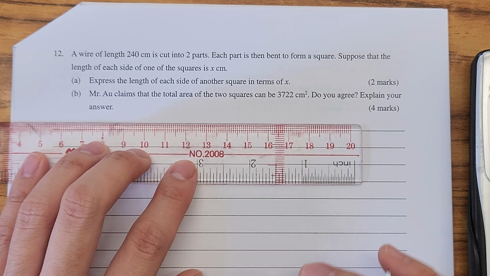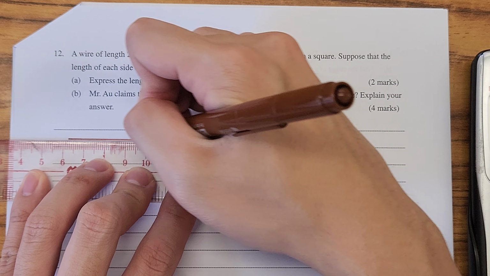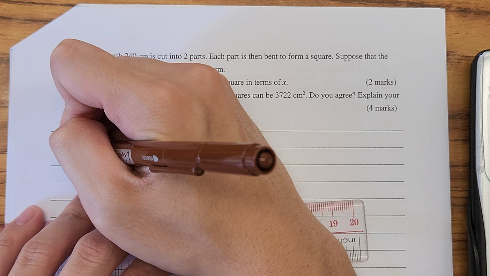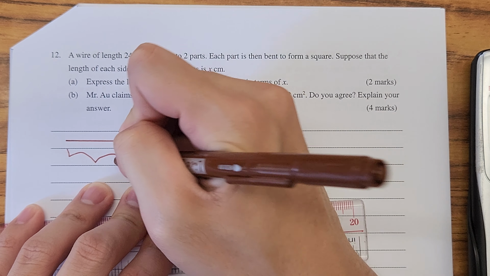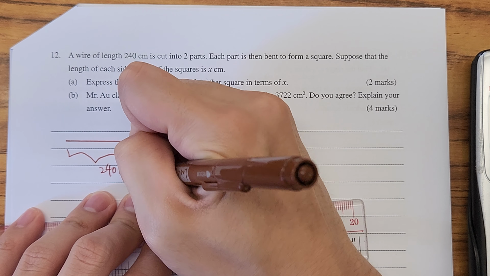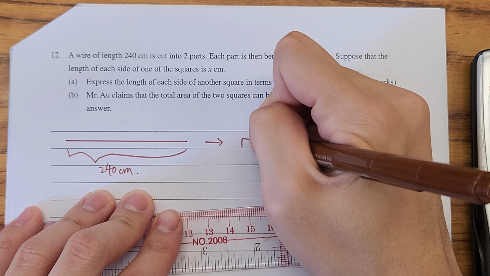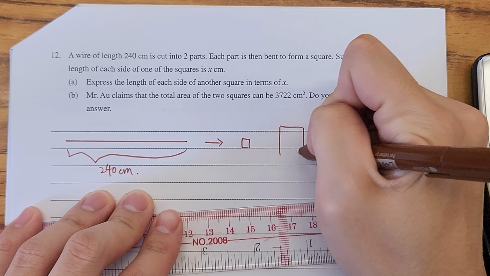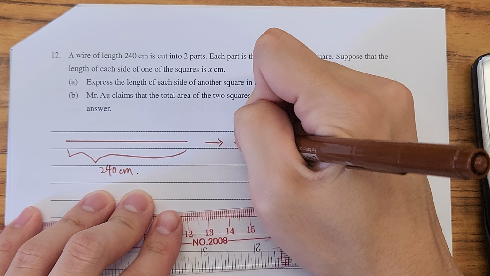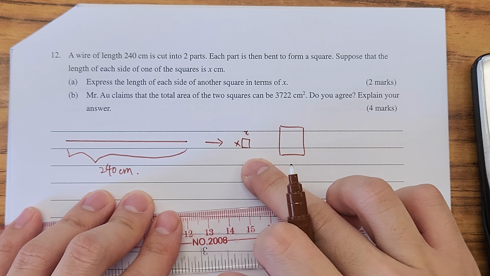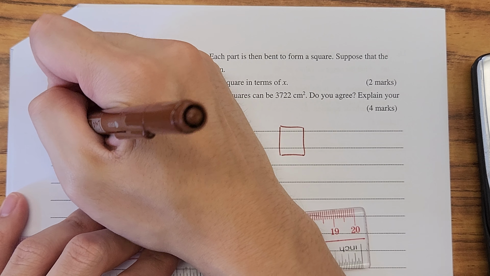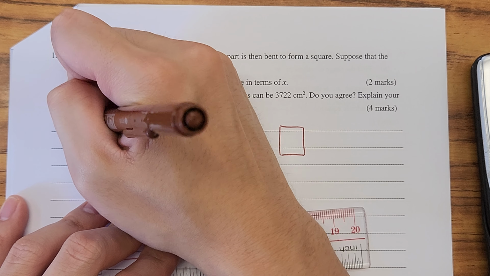So the question is now like this. A wire, this one, is 240 cm, and it becomes two squares. One is with the length x and x, which means that you already use 4x.